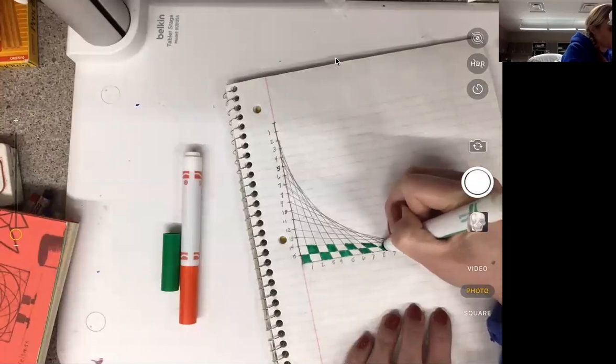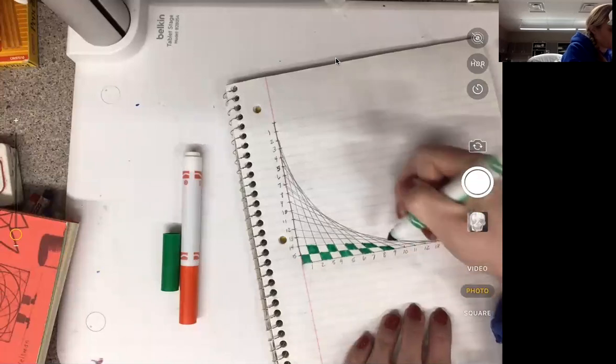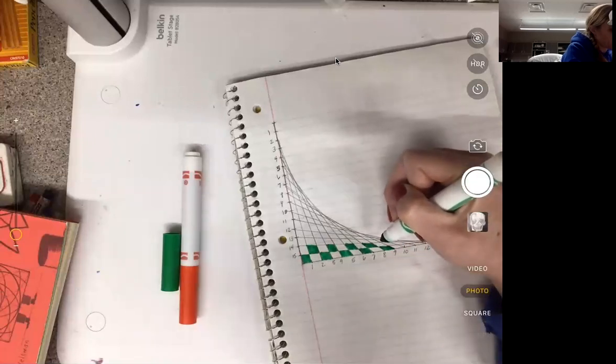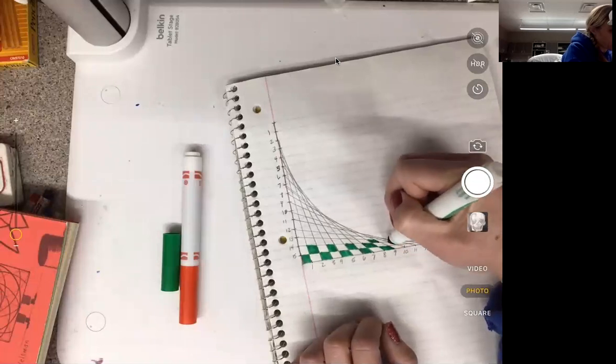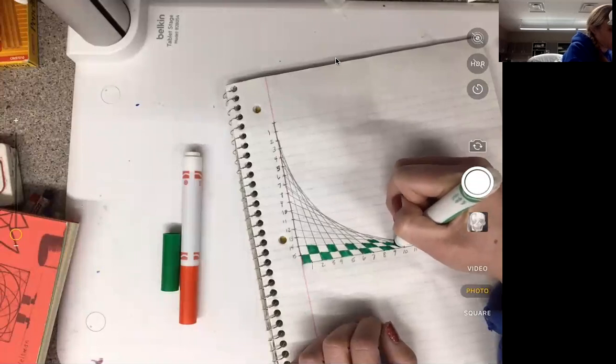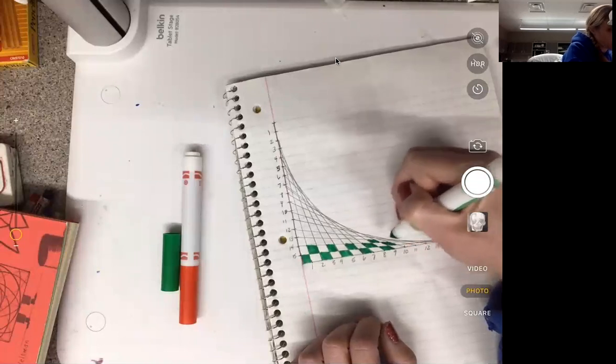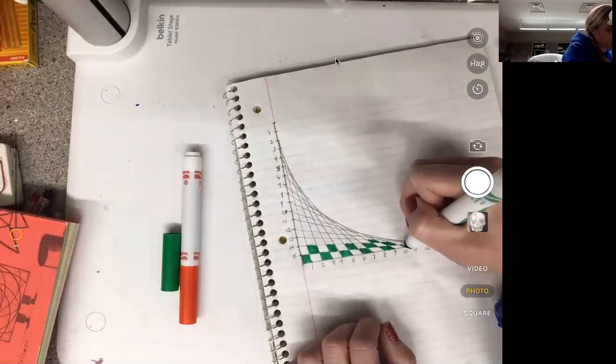Okay, so I'm just going to do this bottom part because I don't want to take up a whole lot of time doing this, though I'm kind of enjoying coloring it in. And then this one. And you can see now why a giant marker is a difficult thing to use to color in this small space.